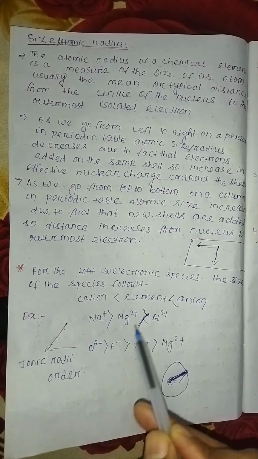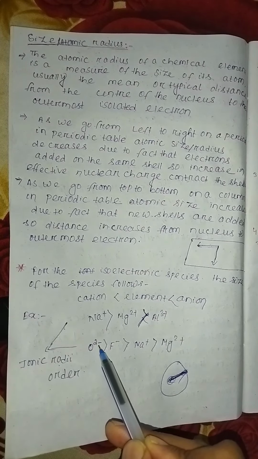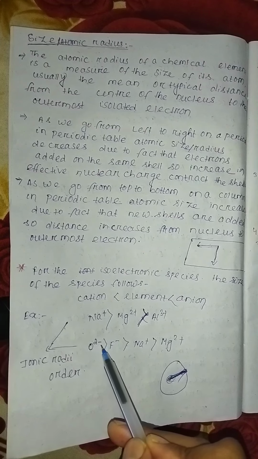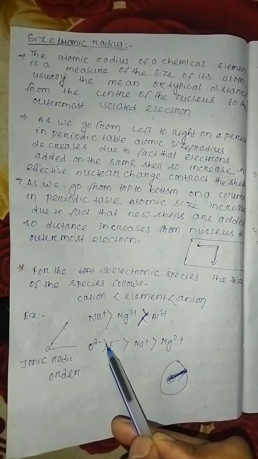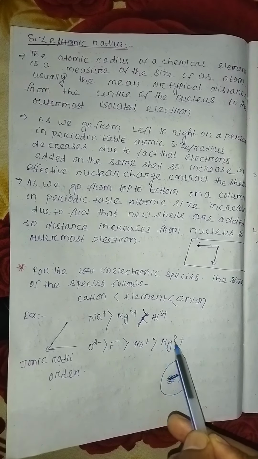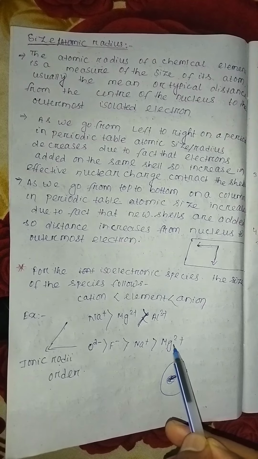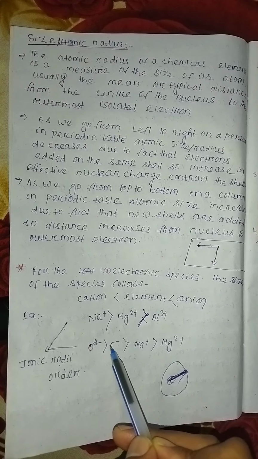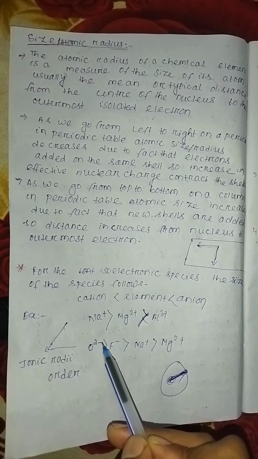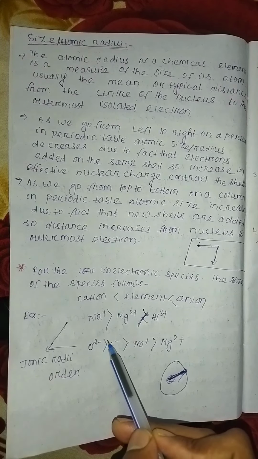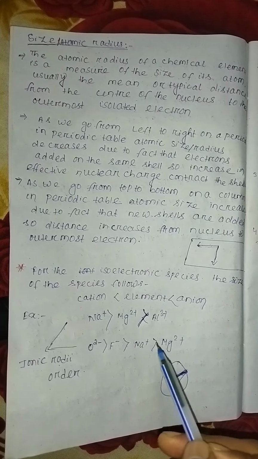This is minus, which means electrons are added in the outermost shell, so they are larger. But in this case, electrons are removed, so Z effective increases and the size is less. In the other case, Z effective decreases because more and more electrons are added in the outermost, new shell, so their size is in this order.